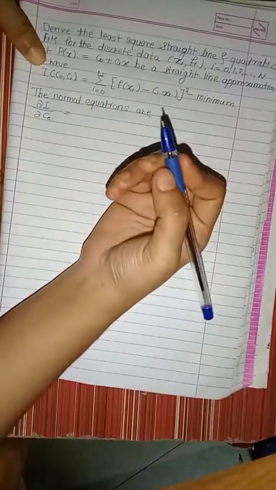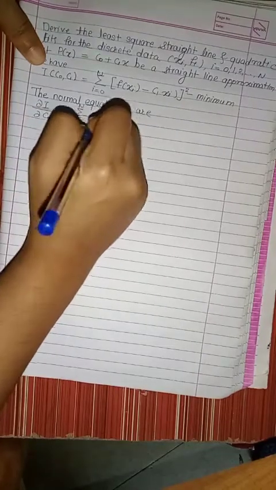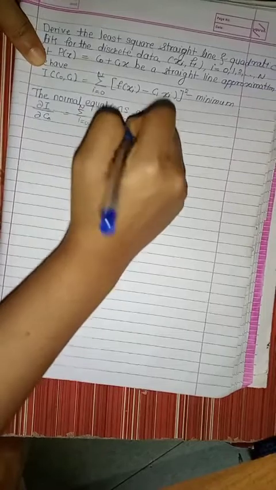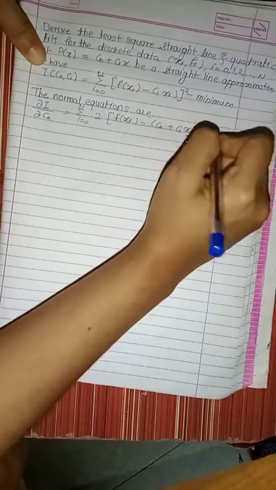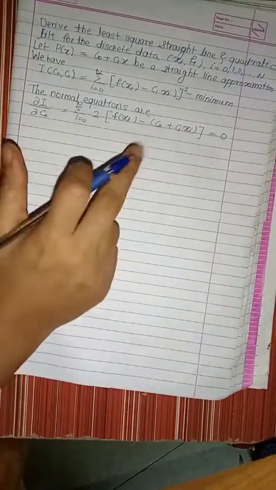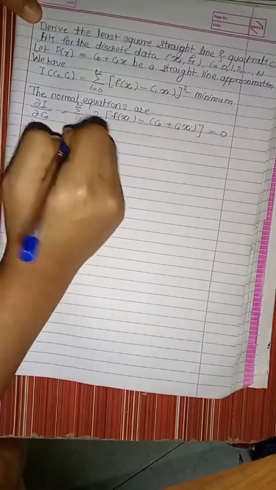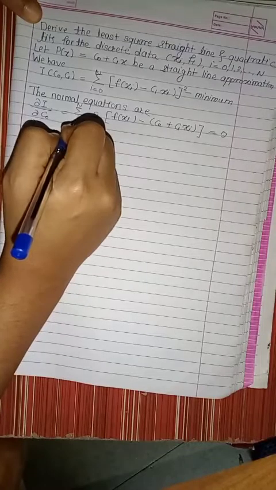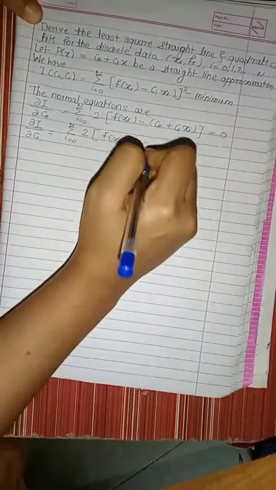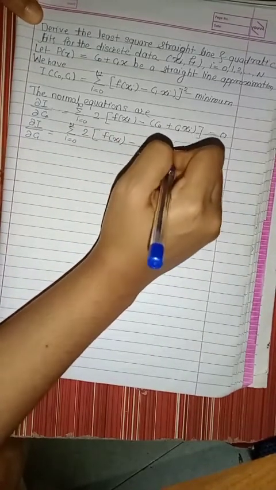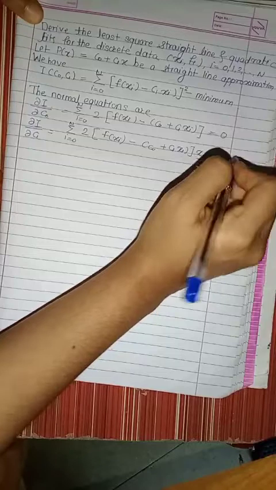So partial derivative of I with respect to c0 is summation i running from 0 to n of 2 of f of xi minus (c0 plus c1 xi), which is equal to 0. Okay, so that's the partial derivative. Again, partial derivative of I with respect to c1 equals summation i running from 0 to n of 2 of f of xi minus (c0 plus c1 xi) into xi, which is equal to 0.